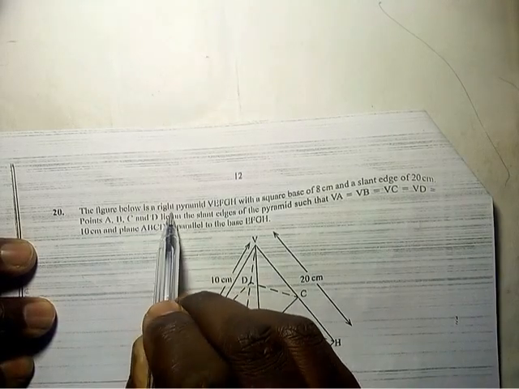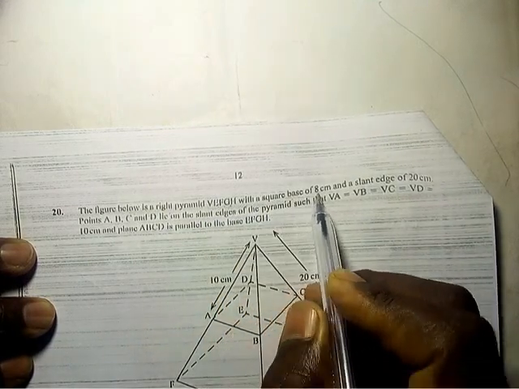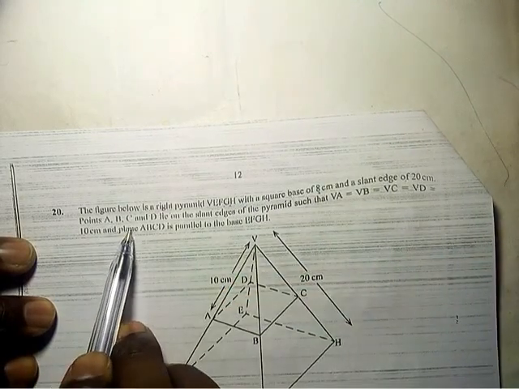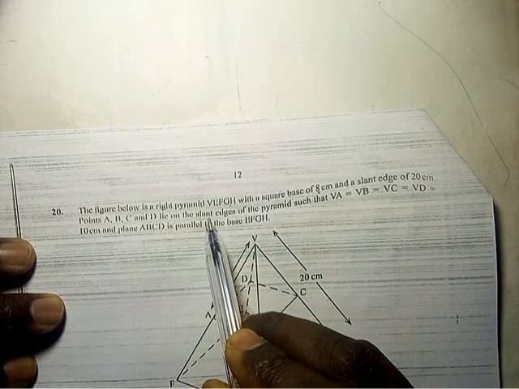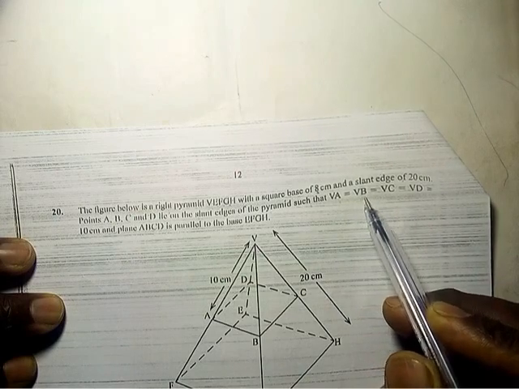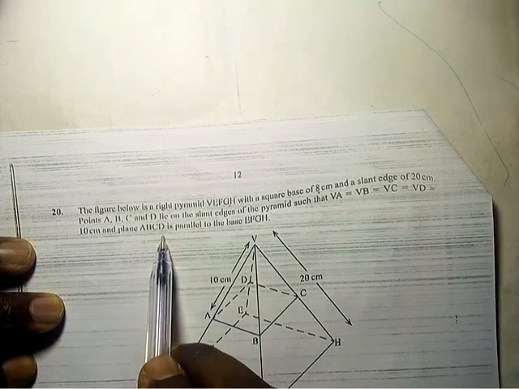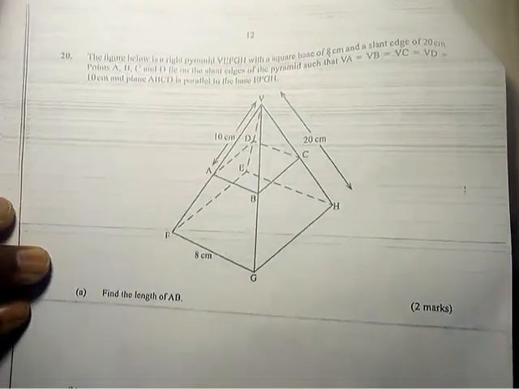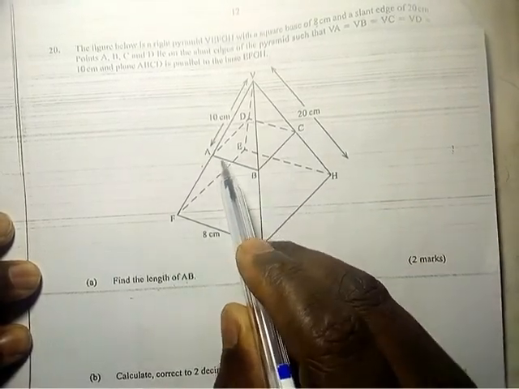The figure below is a right pyramid VEFGH with a square base of 8 centimeters and a slant height of 20 centimeters. Points A, B, C, and D are on the slant height edges of the pyramid such that VA equals VB, VC equals VD equals 10 centimeters, and the plane ABCD is parallel to the base EFGH. Find the length of AB.